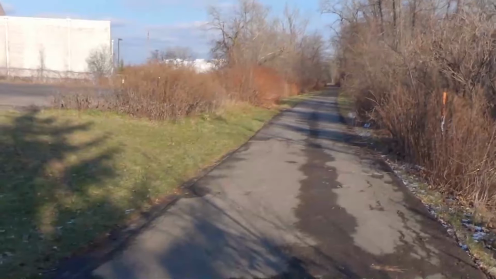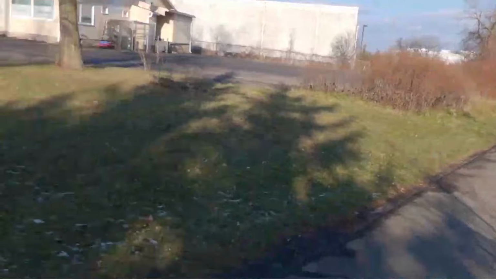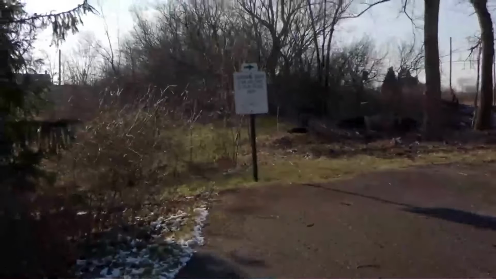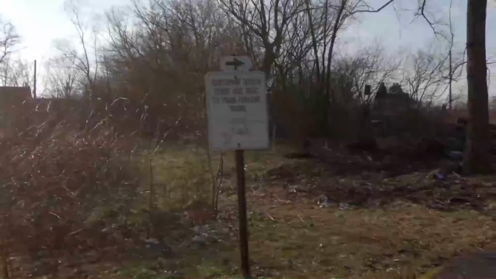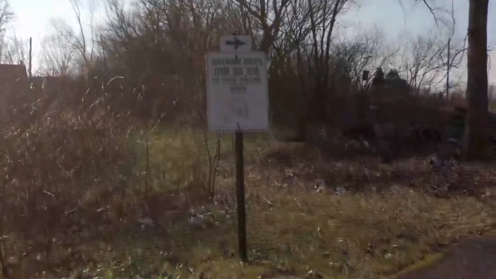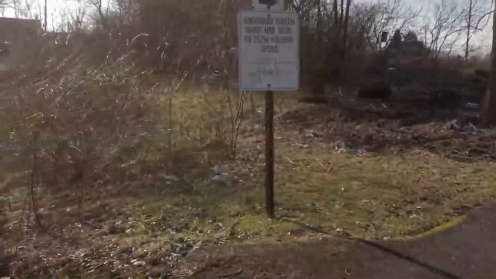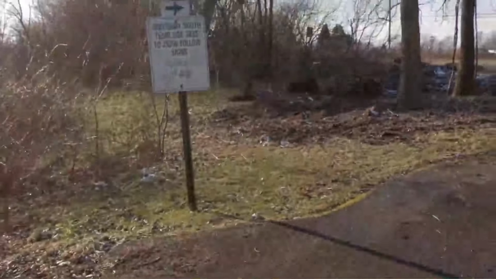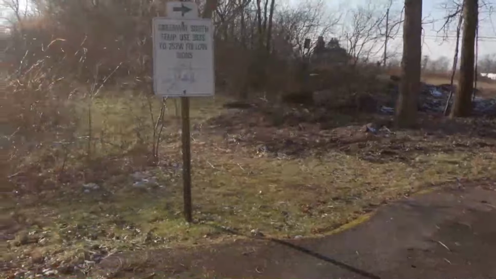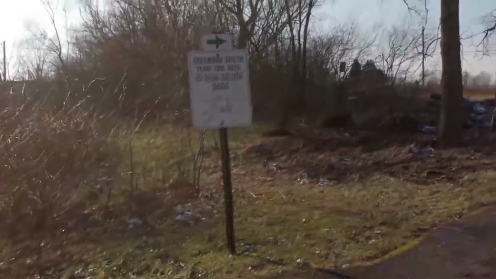At this point, the canal prism disappears, and the walkway is picked up about a half mile down the road. So this is the end of the line for this walk. We will pick it up when we get over on the other side.